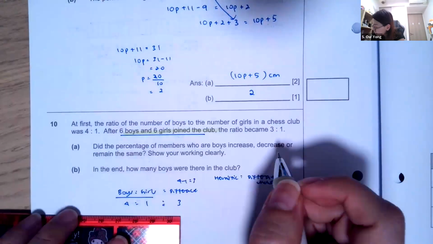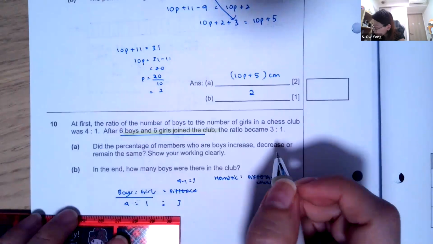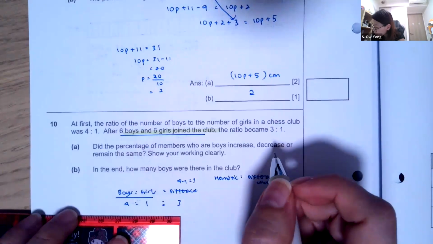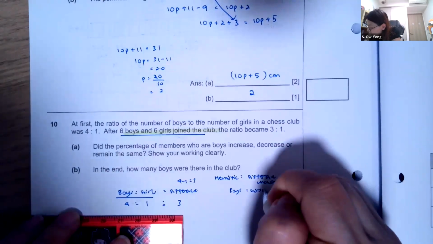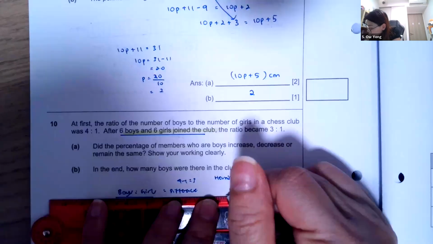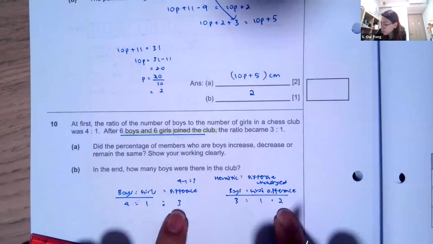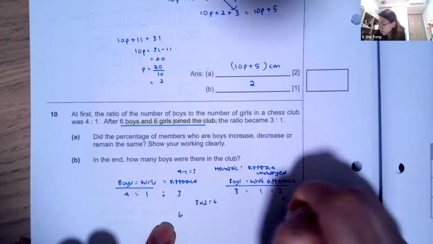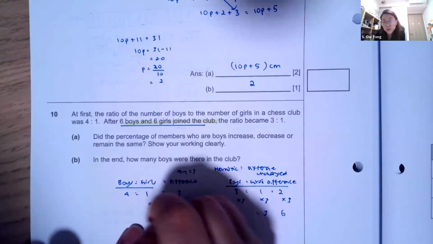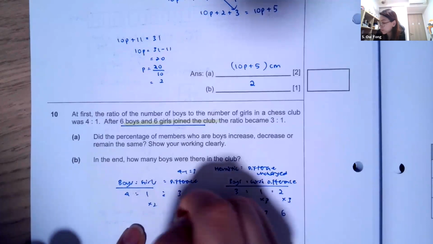In the end, same thing, boys, girls, difference. It became 3:1 and the difference is 2. By right, I expect the difference to be the same. So I know that 3 times 2 is 6. This is an important step. I'm going to do the necessary to change the difference to the same number by actually using common multiple.